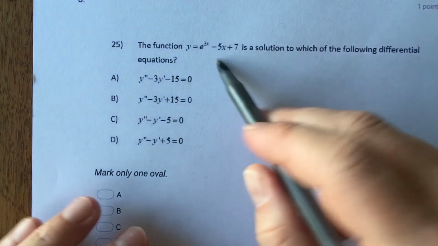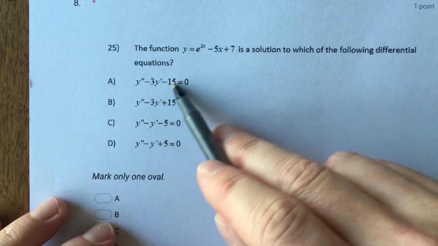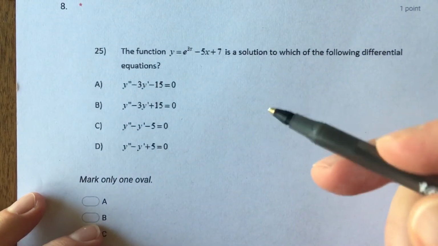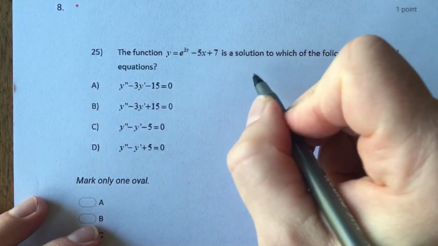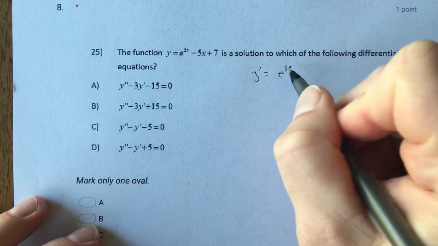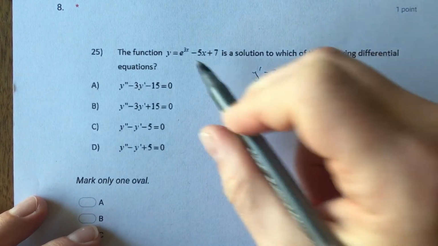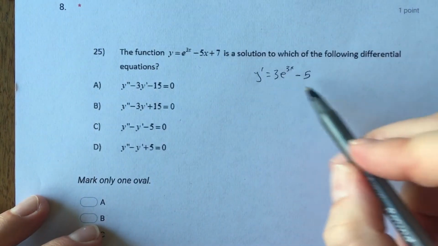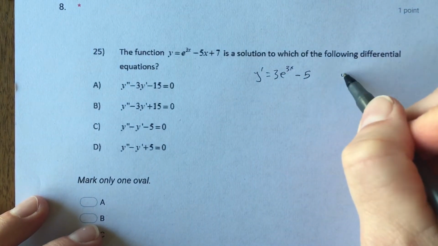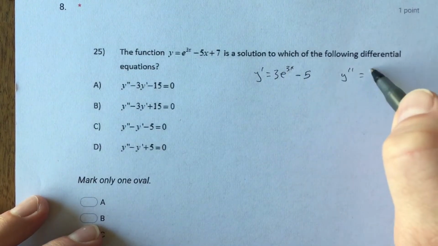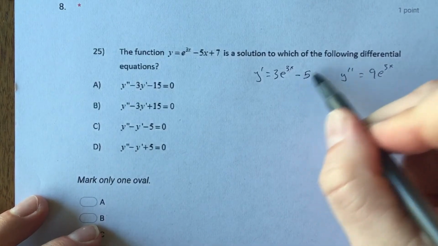All right. This one says we have y equal to this equation. We want to know which of the following differential equations this satisfies. So again, this is one of those speed and accuracy kind of problems. We want to go ahead and find the first derivative here, which would be e to the 3x times the derivative of 3x, which is 3, times the derivative of 5x, which is 5, and then 7. So there's our first derivative. And then our second derivative would just be e to the 3x times another 3, so 9e to the 3x, and then this goes away.